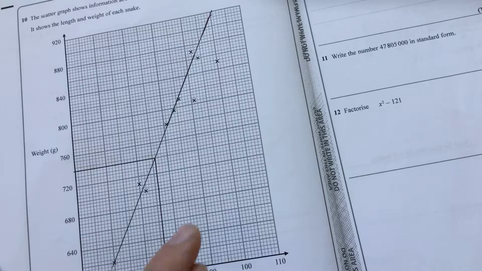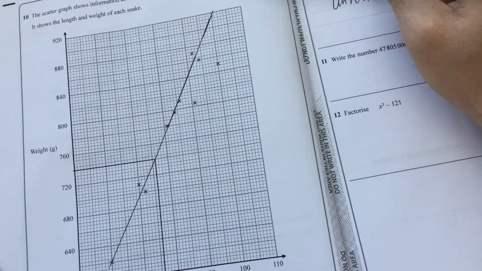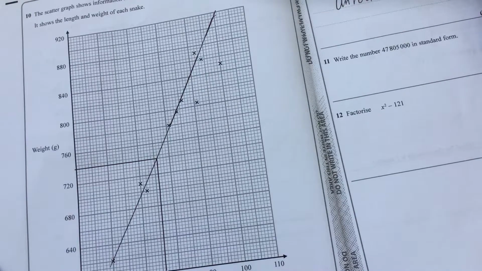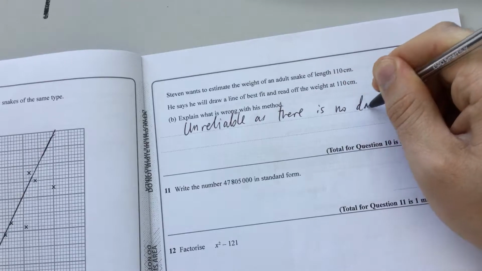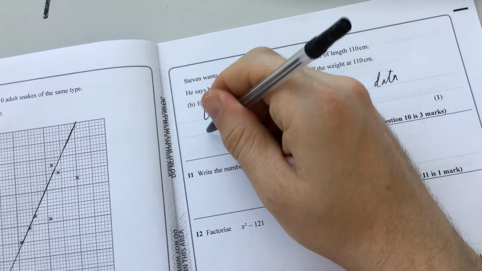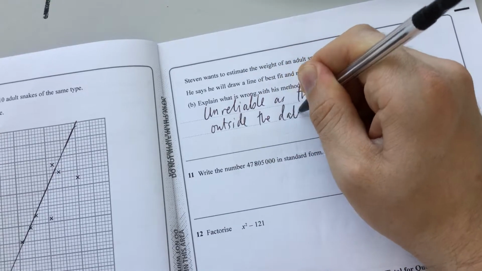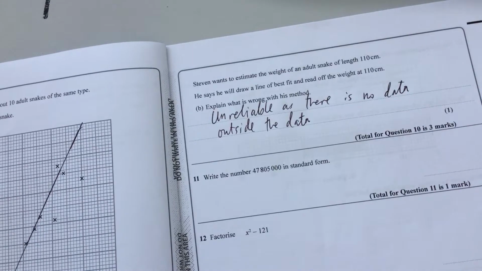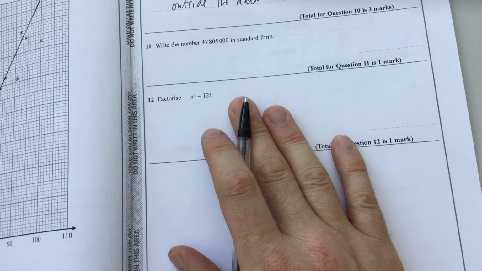So there's no information after it, so it's unreliable, as there is no data. Or it's outside the data. That's probably a keyword, outside the data. Or it's an extrapolation. There's another one. Okay, but we don't do stats anymore, so we don't need to go there.